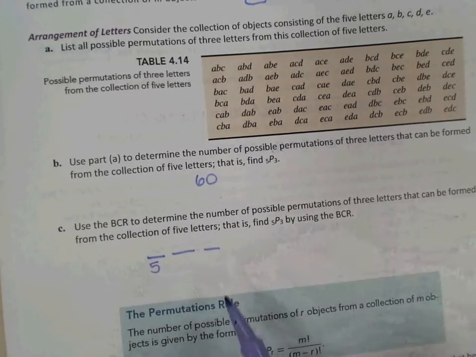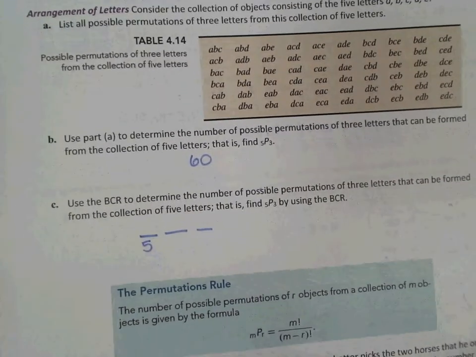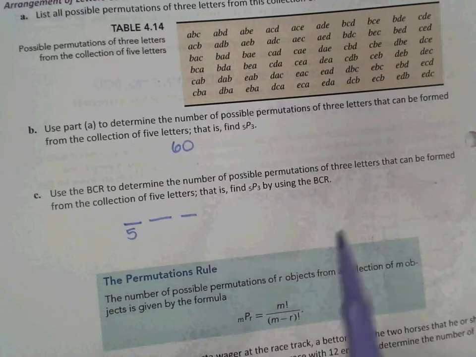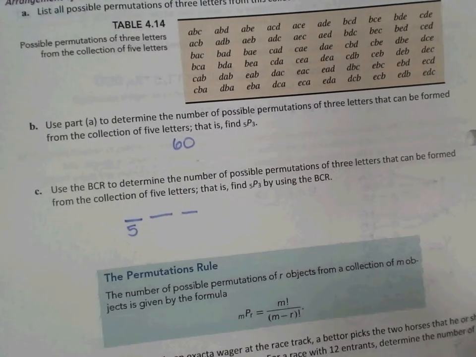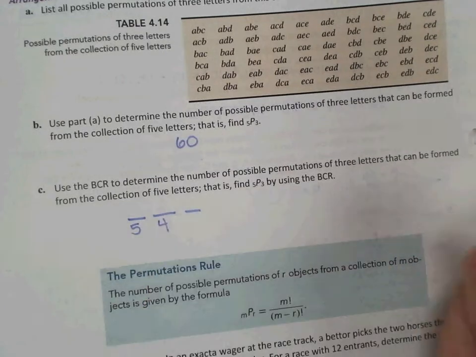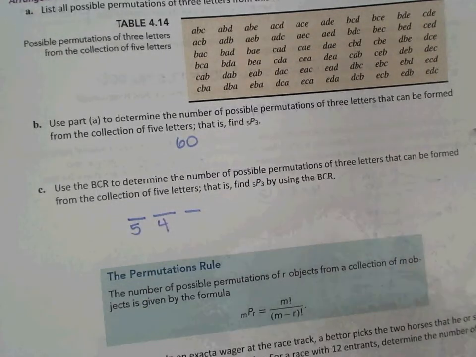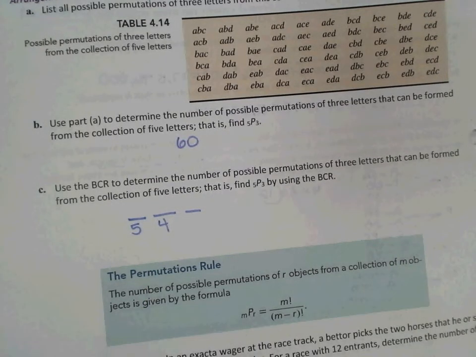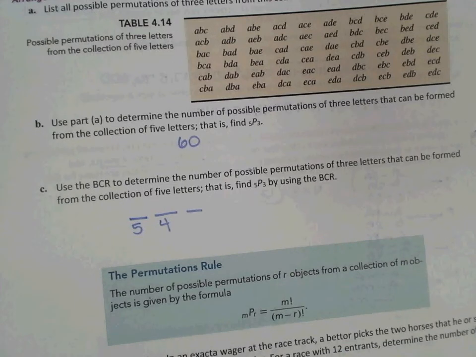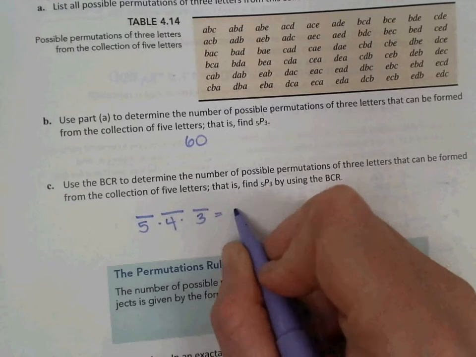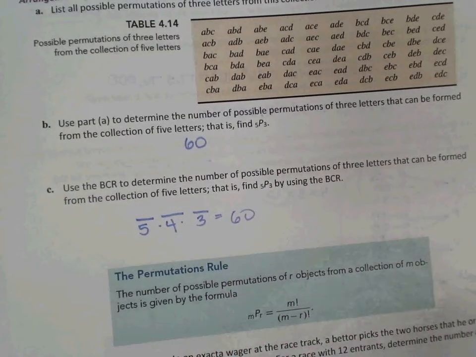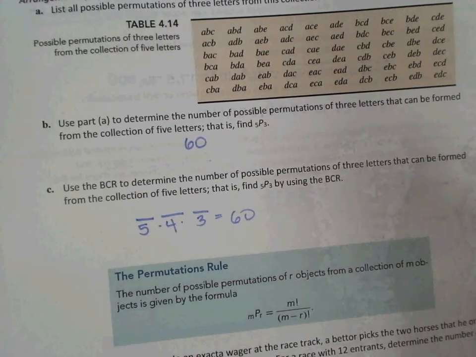A through E. And then for the next spot, I'm not repeating any letters, so how many options, Kylie? 4. Yep. And then Alyssa, for the next one, 5, 4, and 3. Yep, 3 options for that last one. 5 times 4 times 3 is 60. So you can see how to get the same answer different ways.